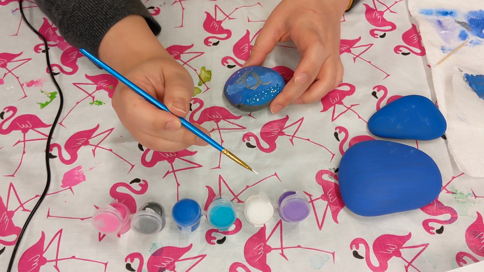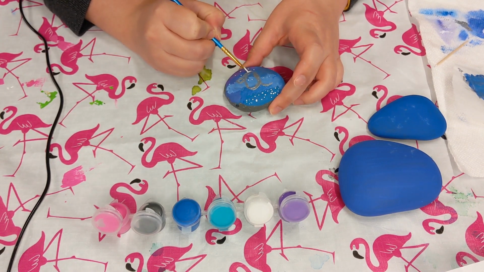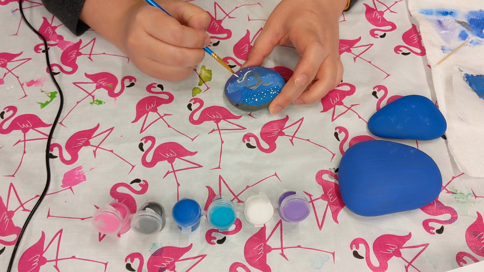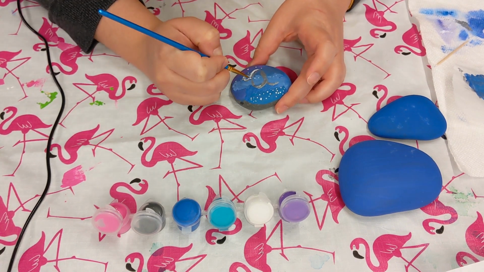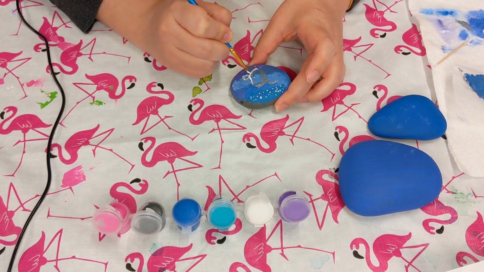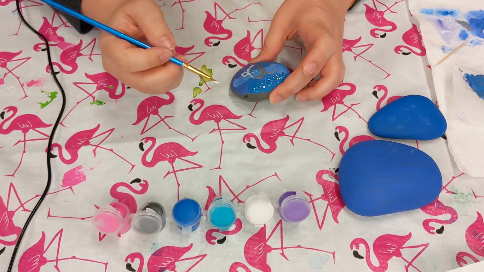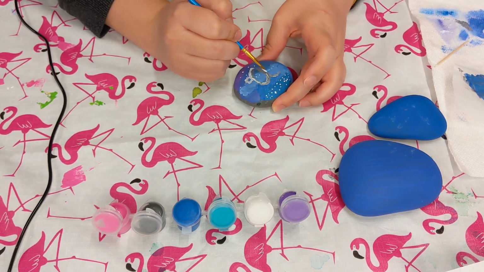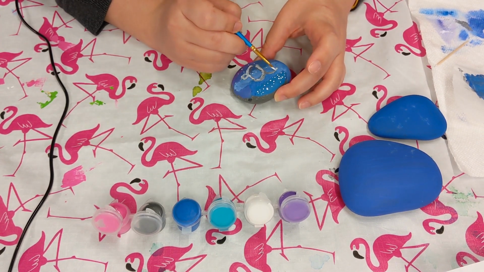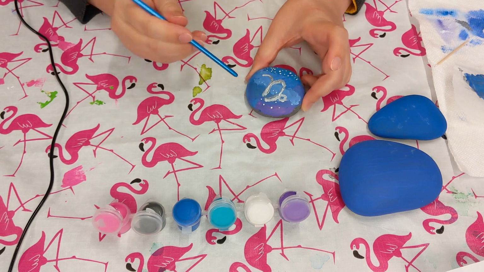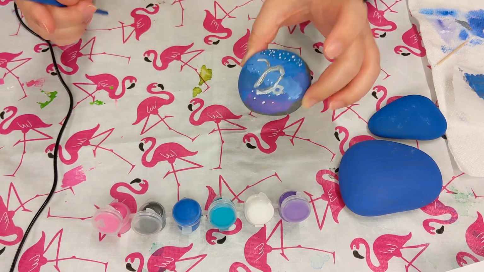I'm working on the kind of simplified symbol for Capricorn, and that will need to be fixed. I'm no artist. You'll see I point out here where I need to go back and cover it in blue so that I can fix the sign, but that's okay. Still looks kind of cute.